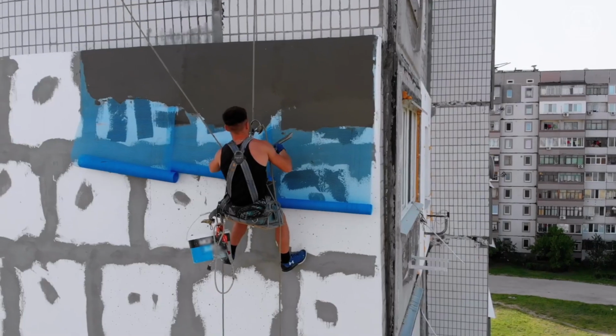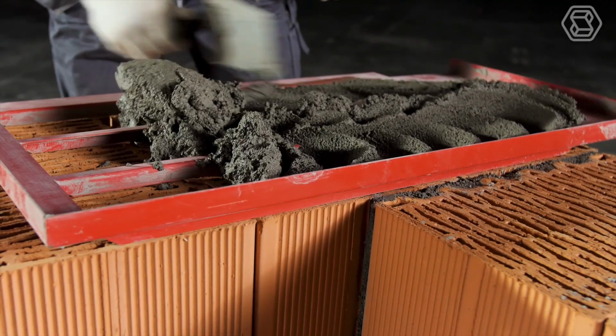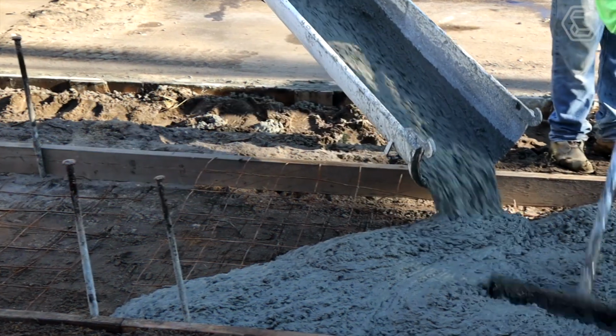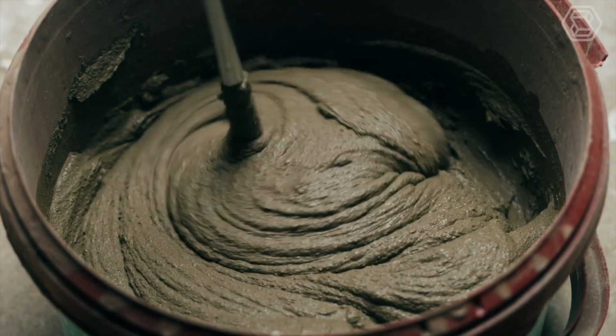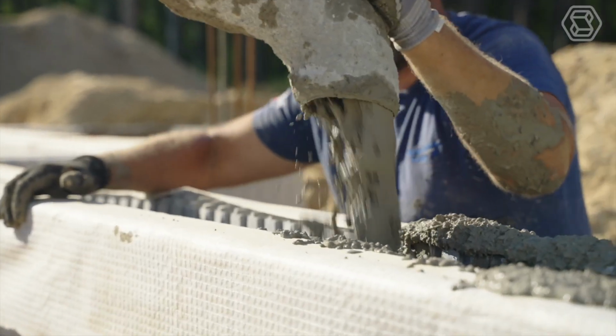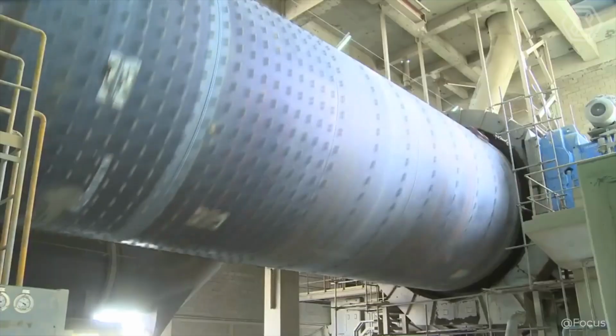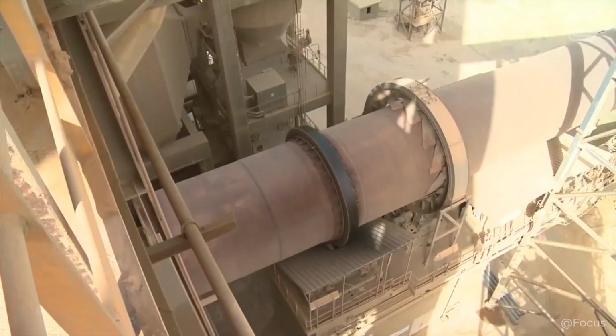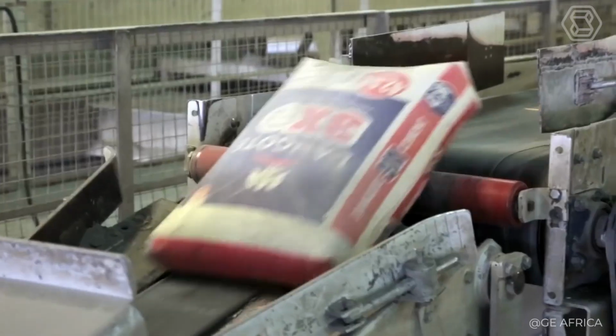Hello everyone! Any construction or repair work is impossible without the use of a universal building material, cement of different types and grades. We're so used to this product that we don't even think about the question, how is cement made? Let's dig deeper into the complex technology of production of such an important and necessary building material. Let's go!